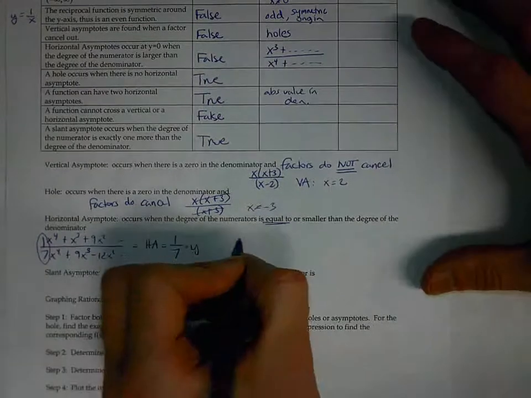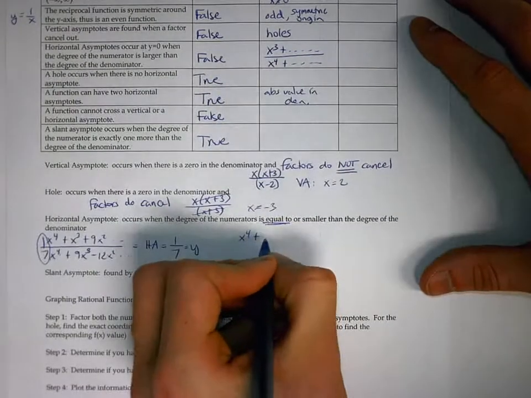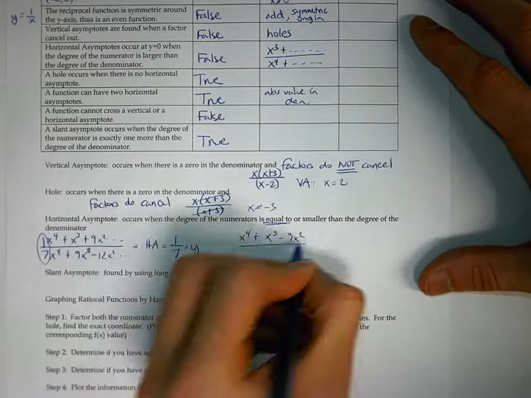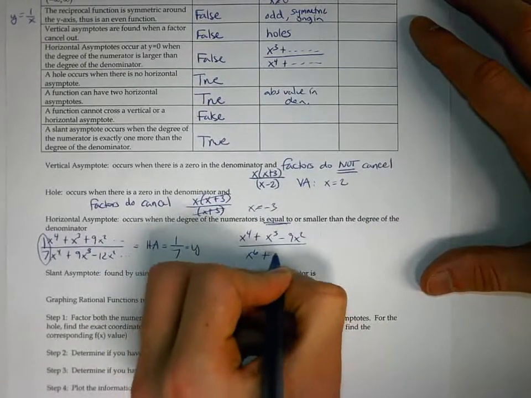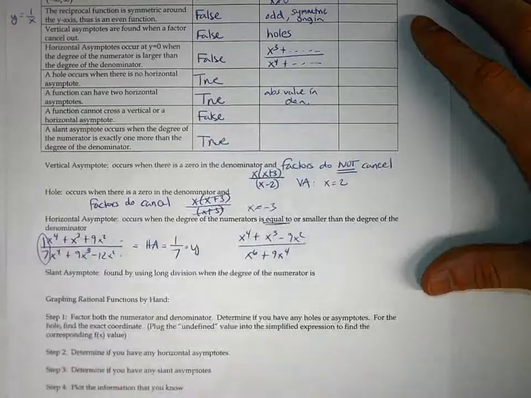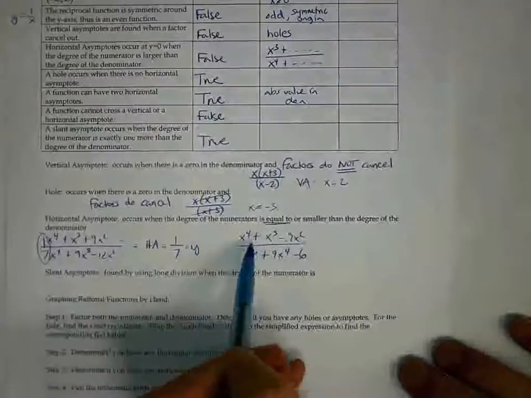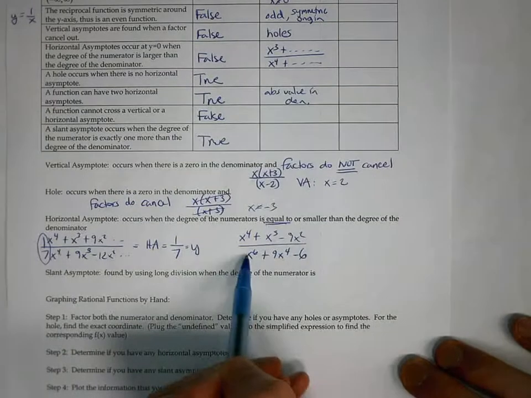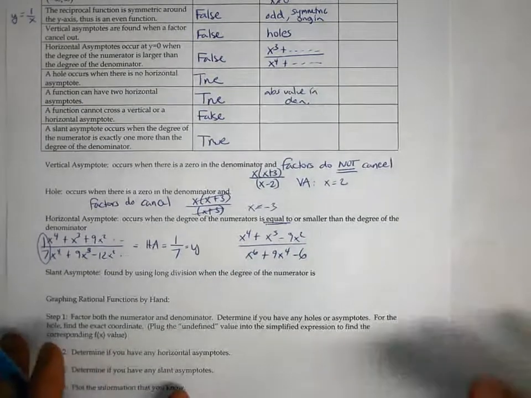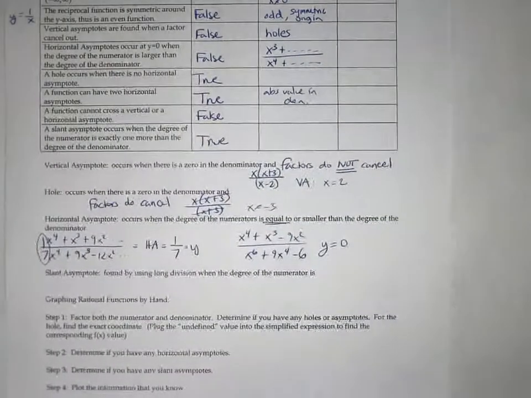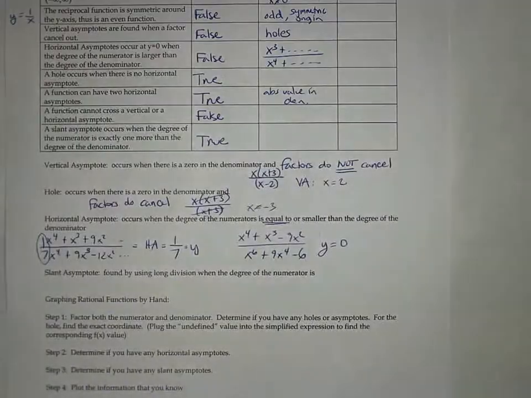If I have something like x to the 4th plus x cubed minus 9x squared over x to the 6th plus 9x to the 4th minus 6, well, now I've got x to the 4th over x to the 6th when I look at my largest degrees comparing the numerator to the denominator, and that's going to give me y equals 0.